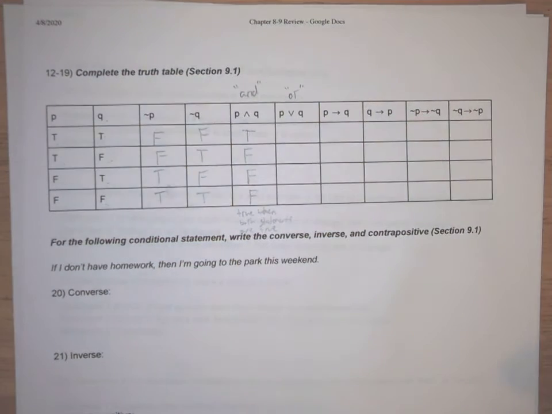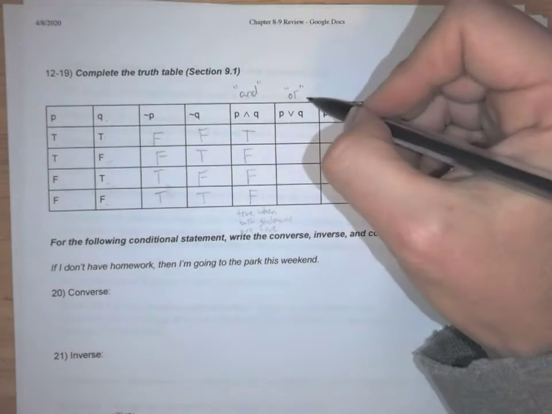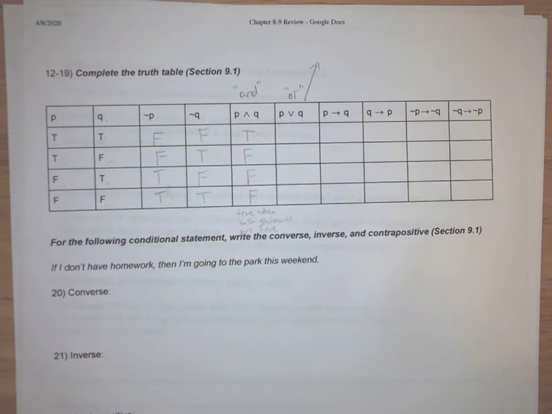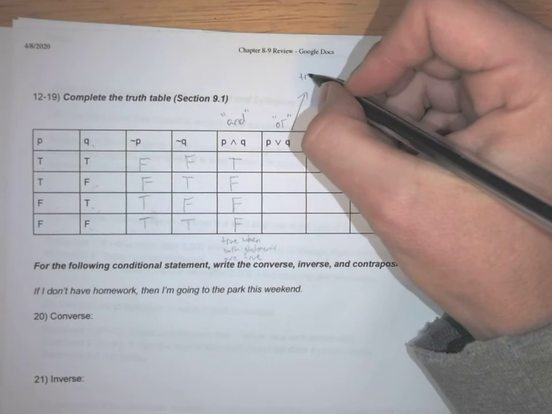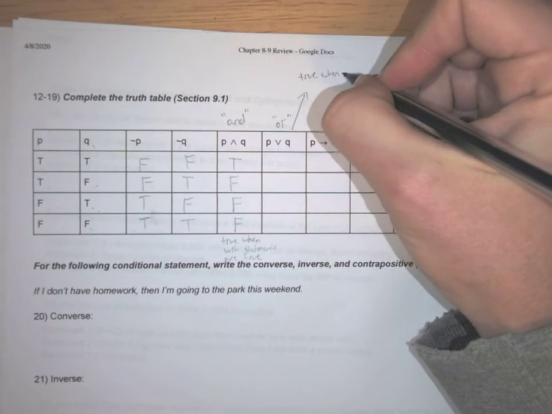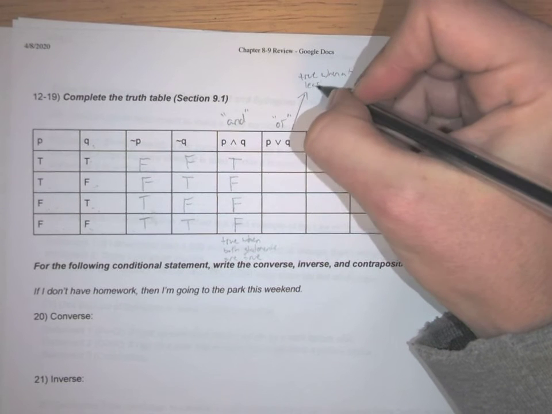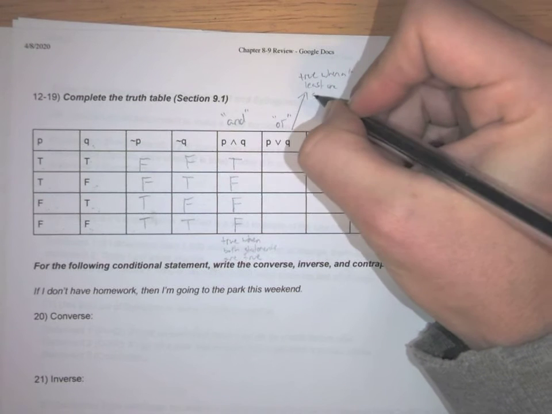This one right here, the OR, is true when at least one of these two statements is true. True when at least one statement is true.